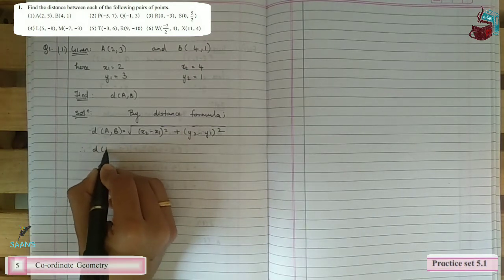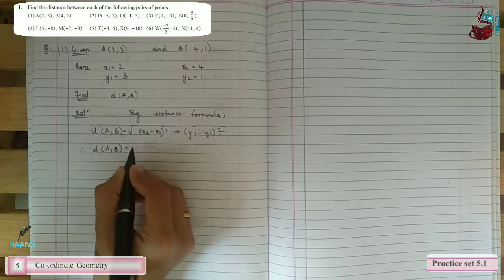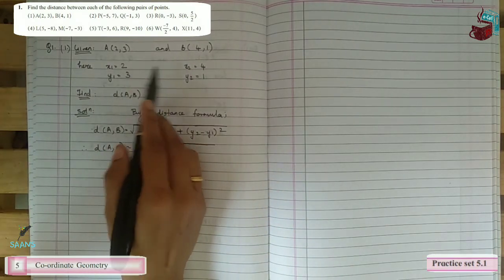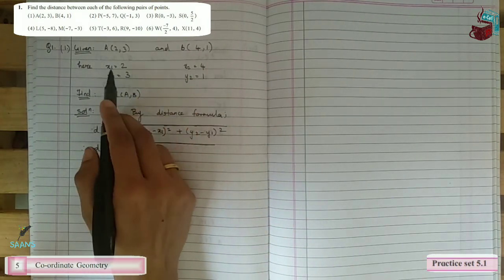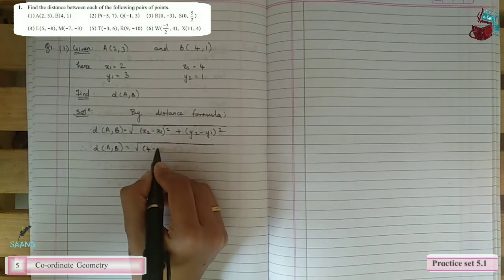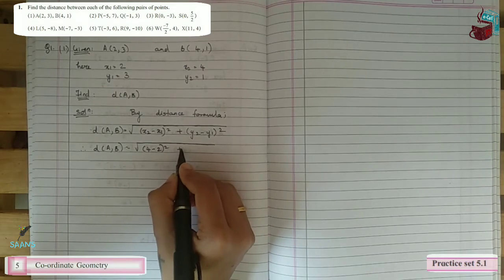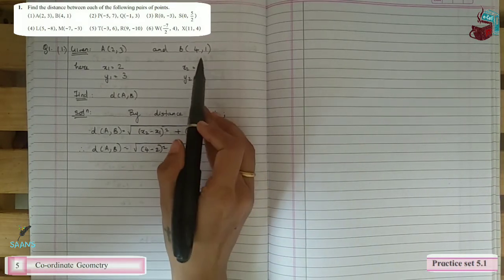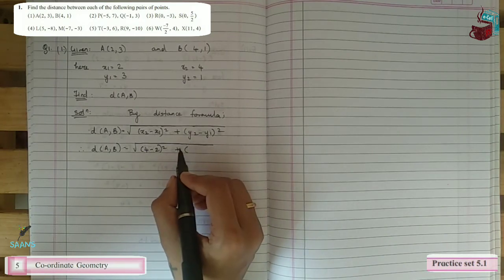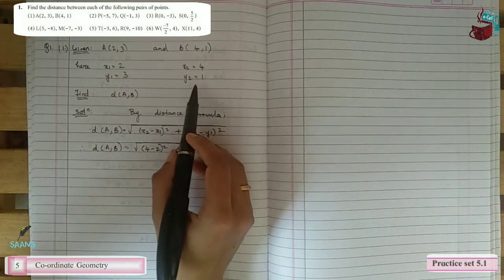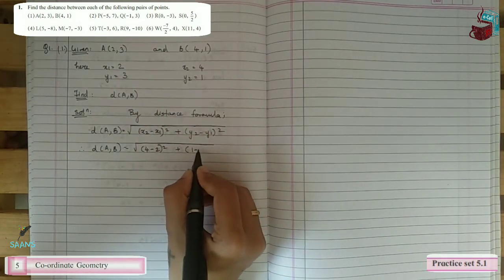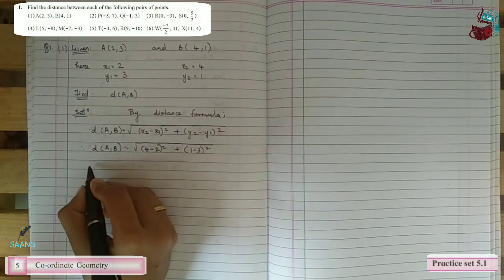Therefore, distance A comma B is equal to, substitute now, x2 minus x1. Always see if you have taken the correct values, it takes 2 seconds to cross check. 4 minus 2 the whole square plus 1 minus 3. If 1 minus 3 does not sound good to you, do not change it, write it as it is. 1 minus 3, y2 minus y1, 1 minus 3 the whole square.